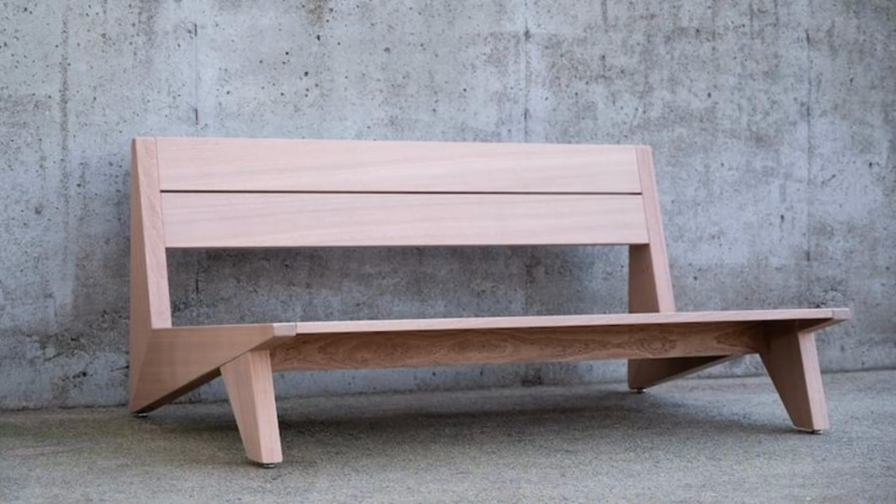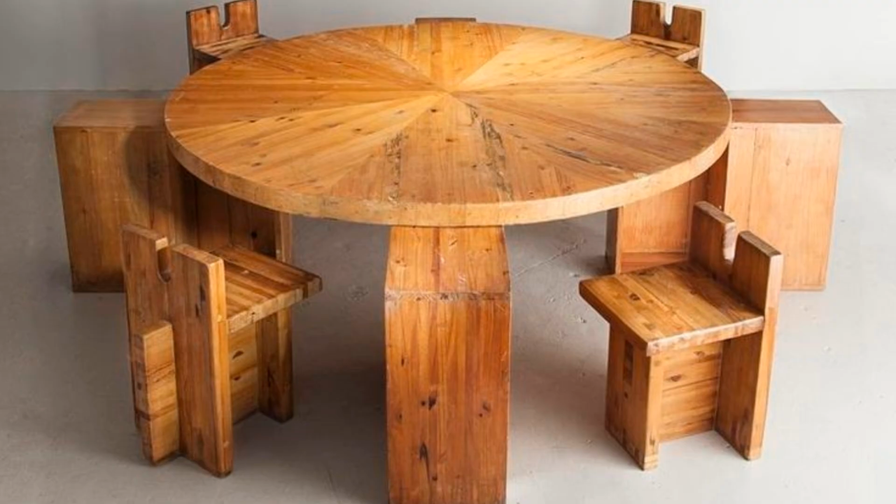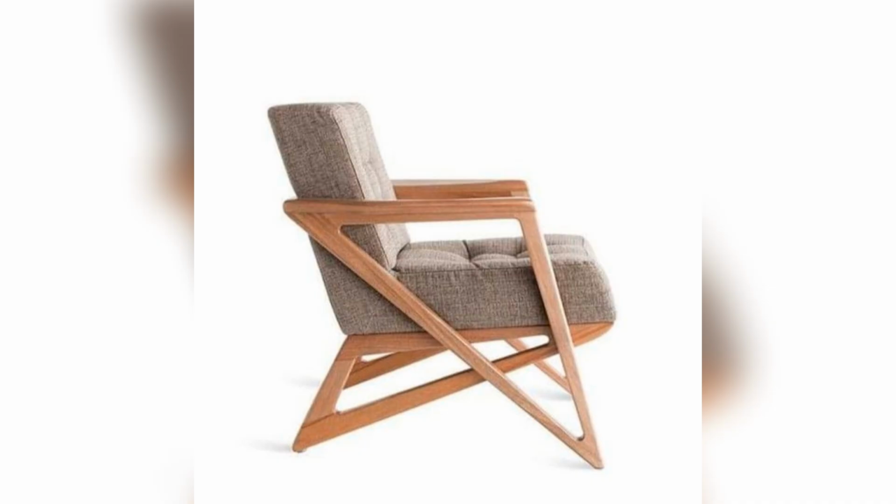Wooden chairs offer endless possibilities in design, from classic silhouettes to innovative concepts that blend form and function. Whether you're looking to purchase a new chair or embark on a DIY project, understanding the various styles, materials, and finishes available will help you make informed decisions that reflect your taste and lifestyle.